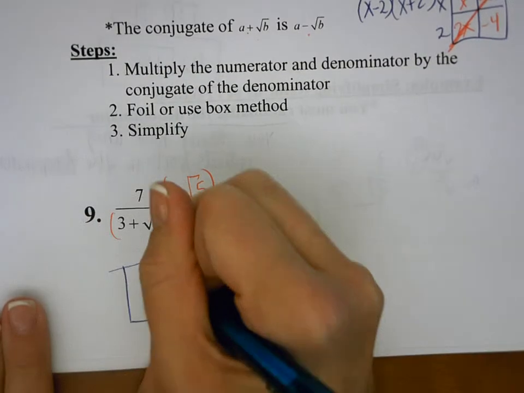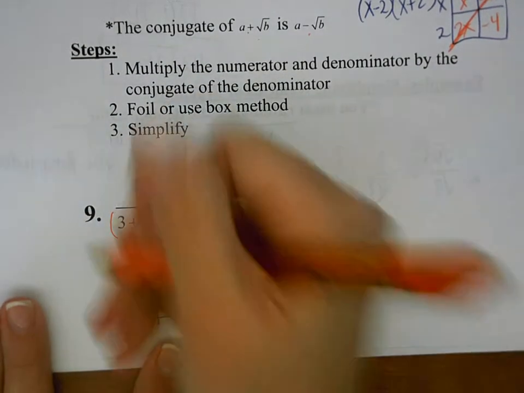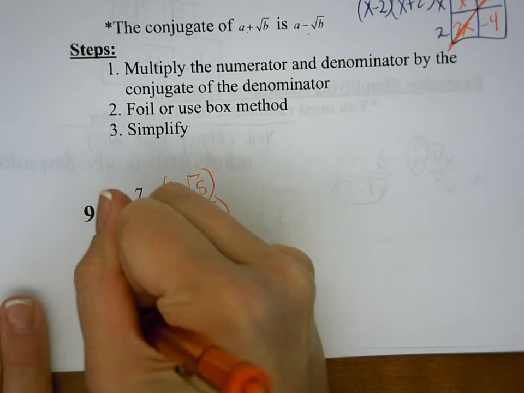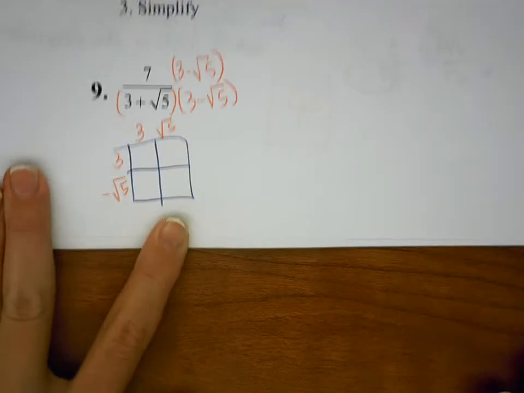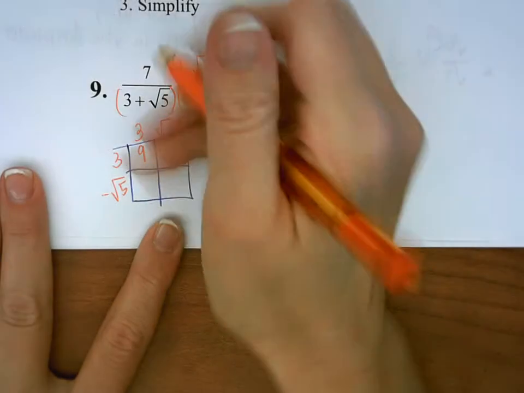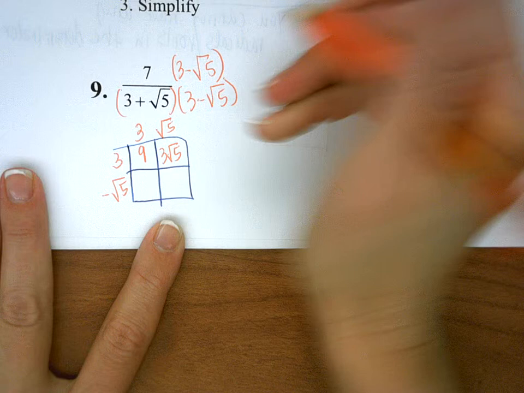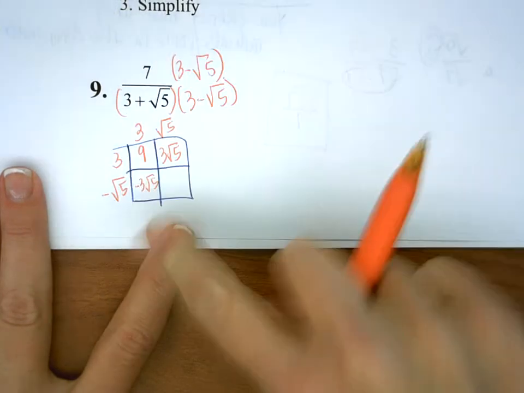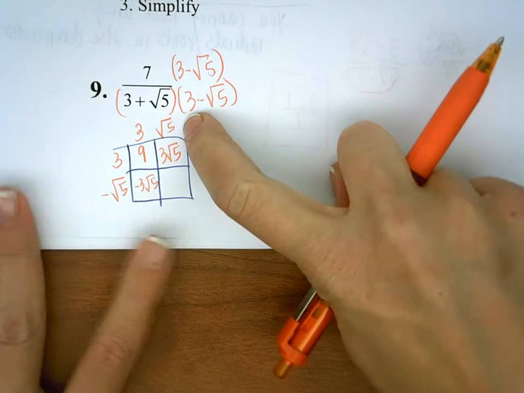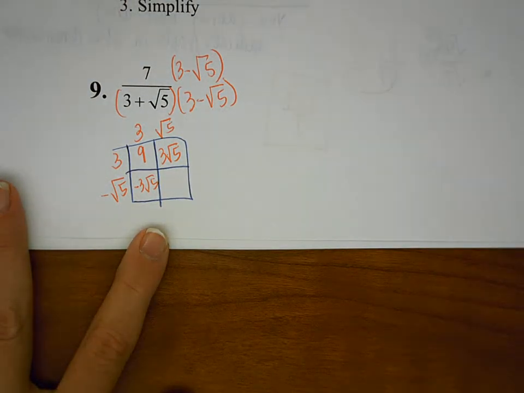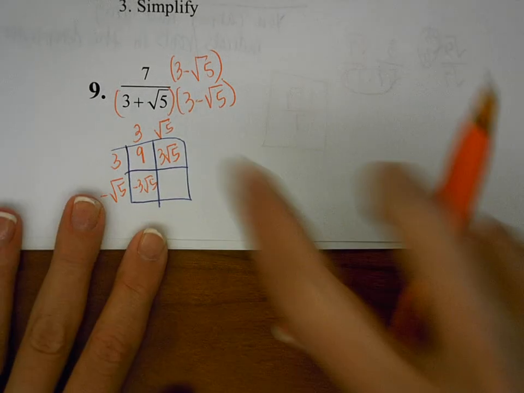So I'm going to make my box, and we have 3 and a positive root 5 and 3 and a negative root 5. So when we multiply here, 3 times 3 is 9. 3 times root 5 is 3 root 5. 3 times negative root 5 is negative 3 root 5. And negative root 5 times a root 5 will give us what? Negative 5.